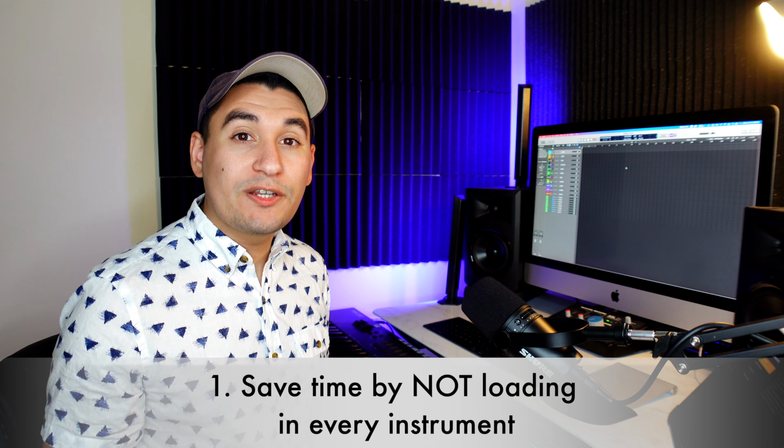So I think there are three major benefits to building a template that even in 2021 still hold up. Benefit number one, you're saving time not loading in every single instrument. If you set it up correctly, opening up your template will not really cost you any RAM, and you'll only use the RAM that you actually need when you're playing in your music.